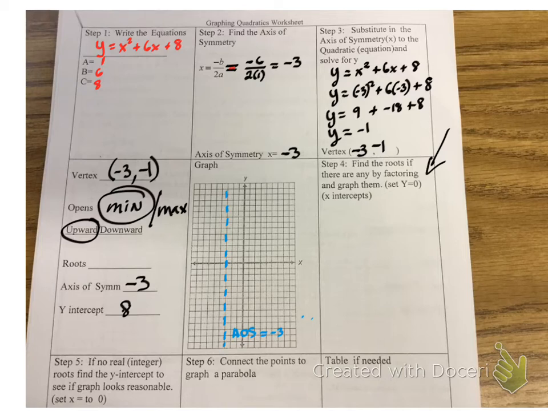Okay. My vertex is where? Negative 3, negative what? 1. Okay. Now, my y-intercept is 8. So I'm counting out 1, 2, 3, 4, 5, 6, 7, 8. And now notice that's 3 units to the right, so I'm going to go 3 units to the left. 1, 2, 3.